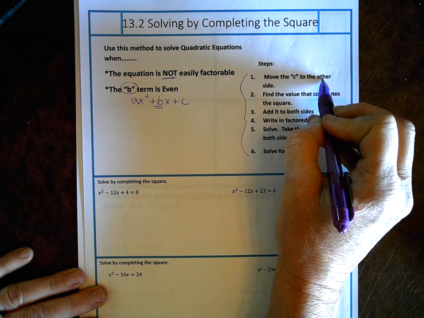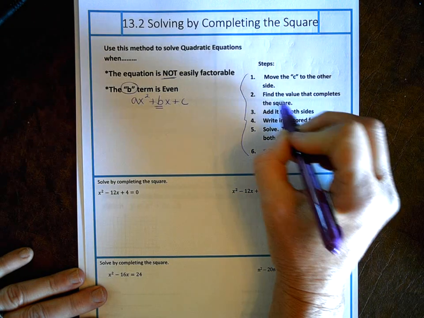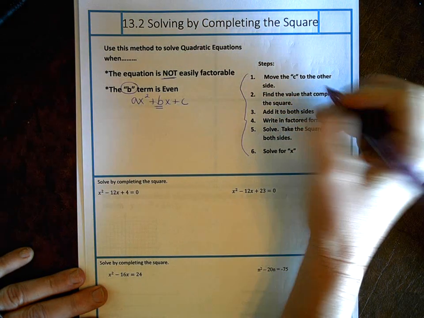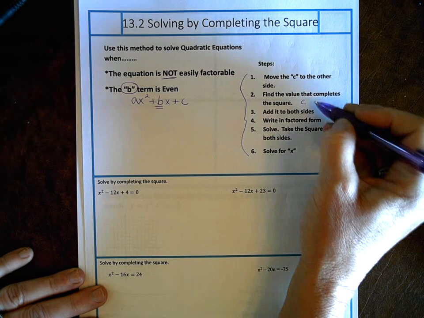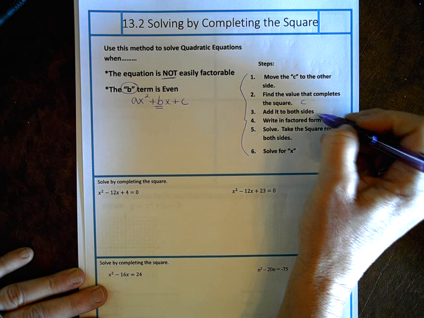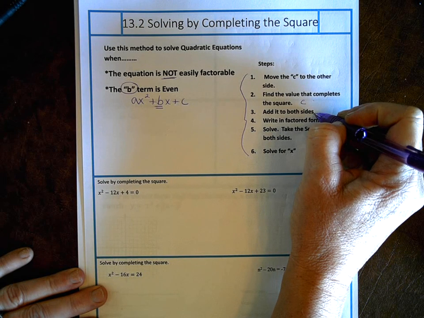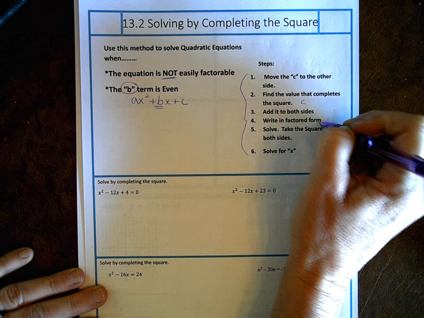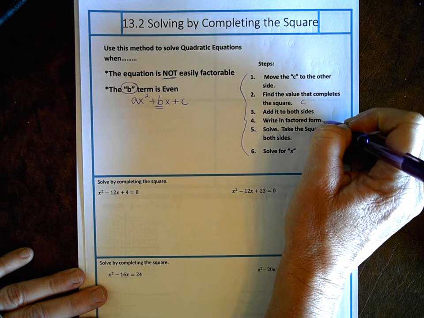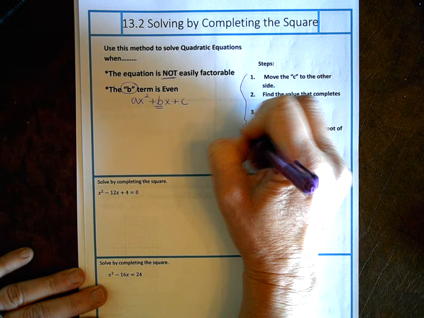So here's what we're going to be doing. Move the c to the other side. We did that on 13.1. Find the value that completes the square. That's the c value. We did that on 13.1. Add the square to both sides. We did that on 13.1. Write in factored form. We did that. This is the new thing.